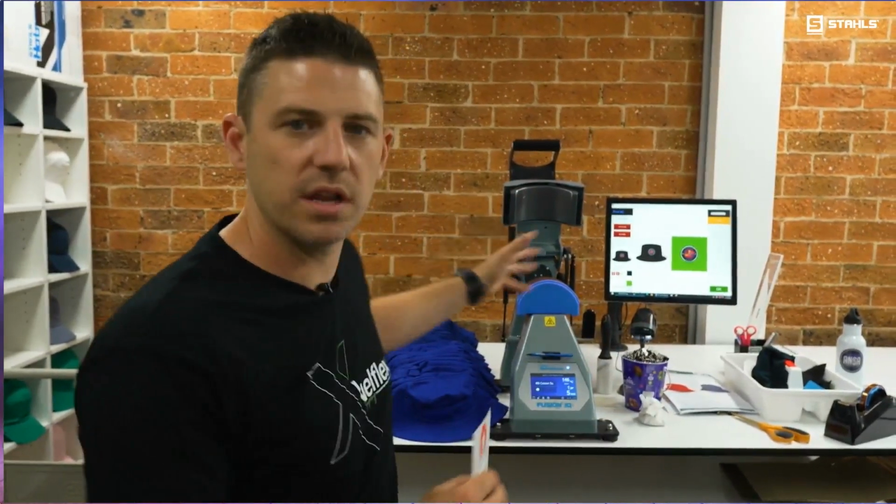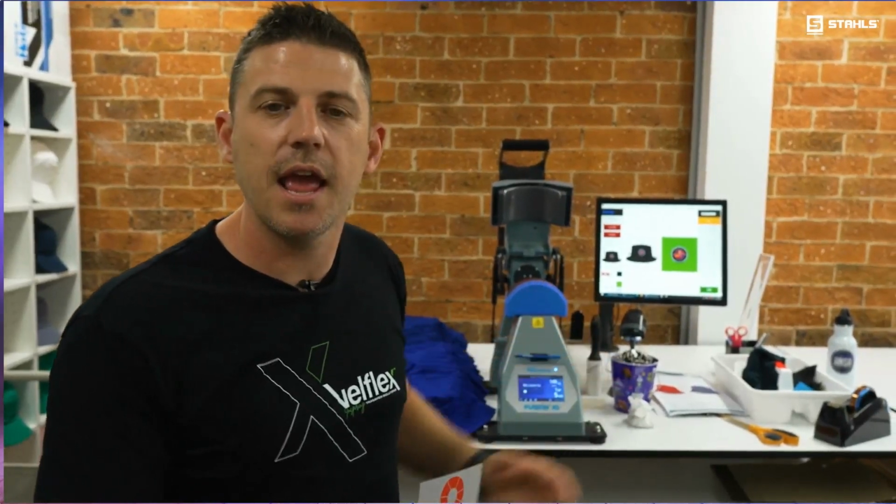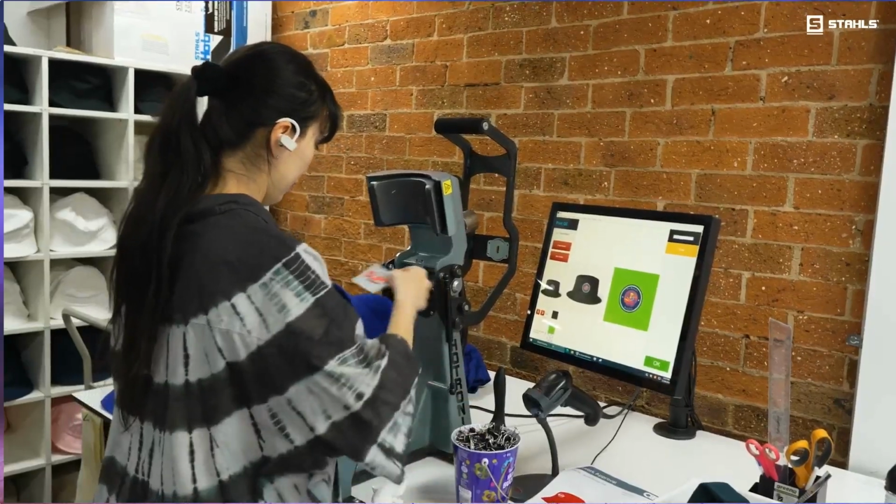Guys, DTF or direct to film transfers is a big one that's coming through. It's a very exciting space, from low cost of setup, very accessible, commercially viable to buy the actual equipment itself and get it into your own business. And then all you need is a heat press, a quality heat press like this one right here, to apply onto the different garments.